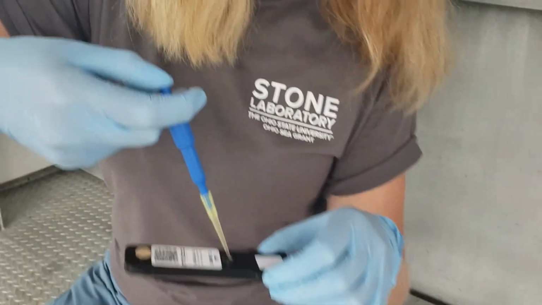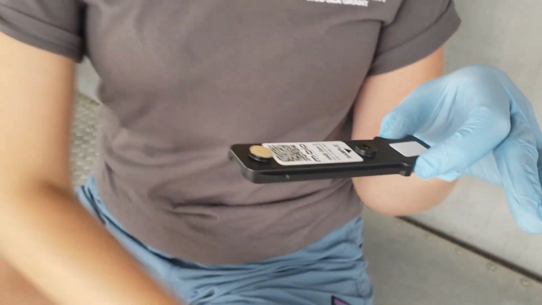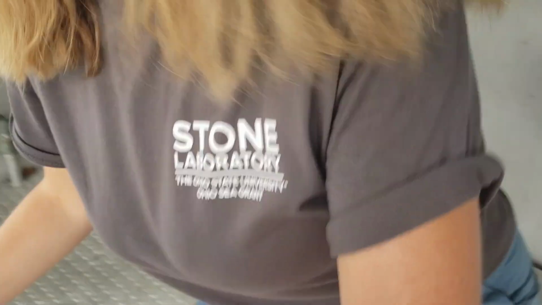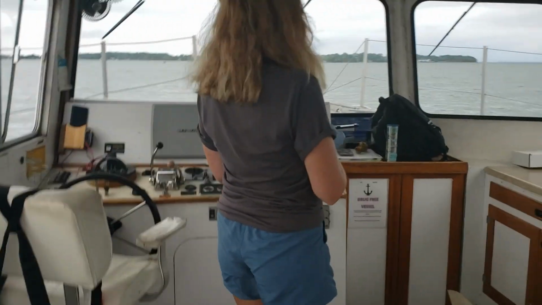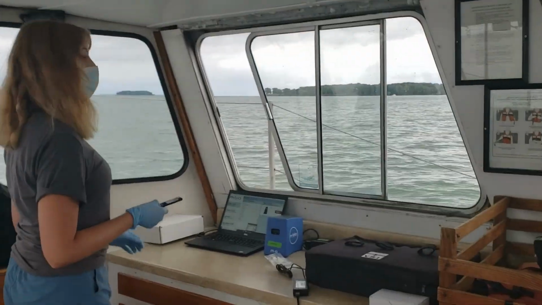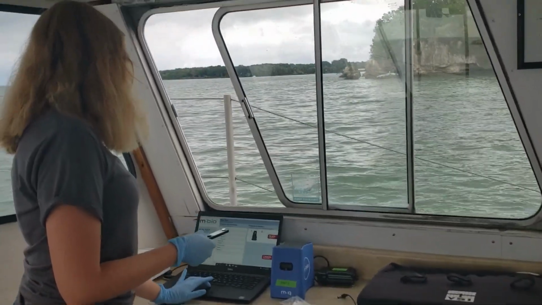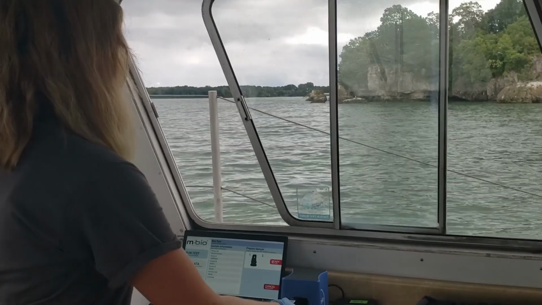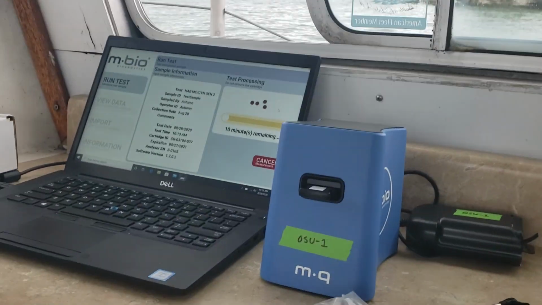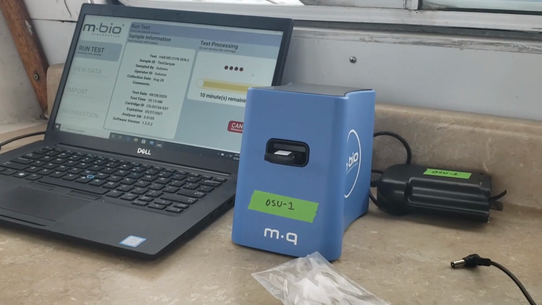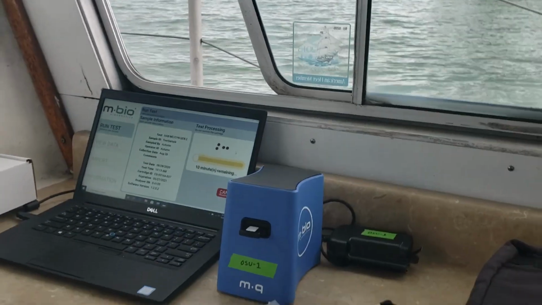So she's adding the sample to the cartridge, and then she will pop it into a reader, which then takes 10 minutes. All right, now the sample will take 10 minutes.